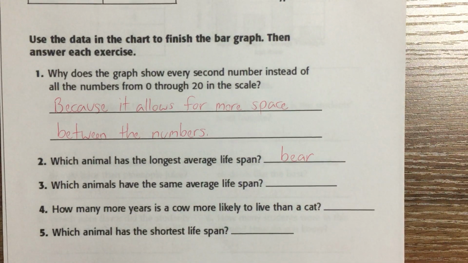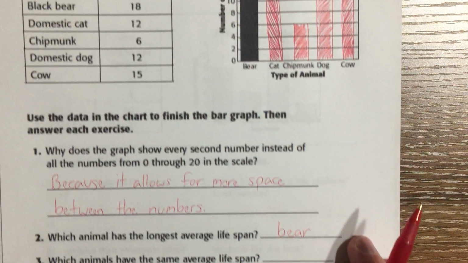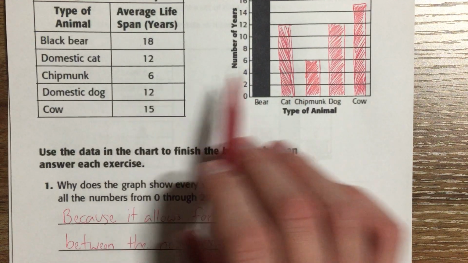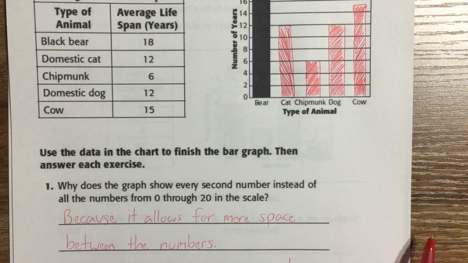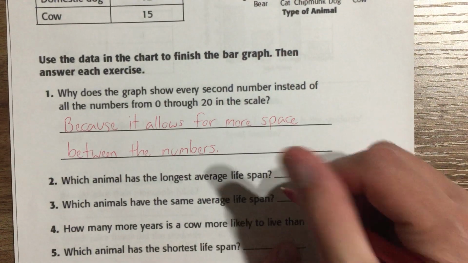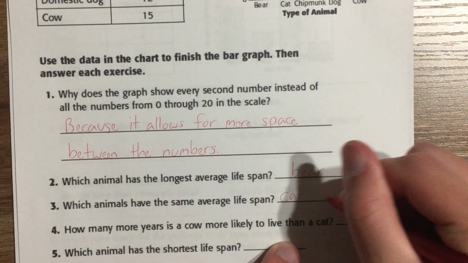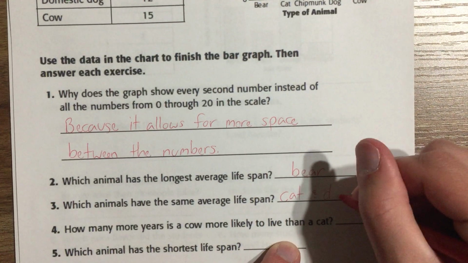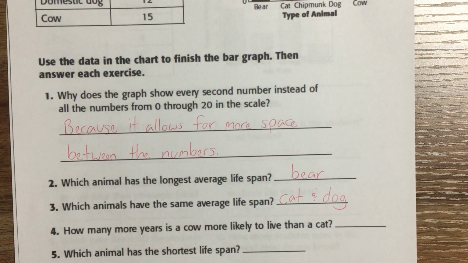Number 3, which animals have the same average lifespan? Well, which 2 animals have the same number in the table or the same height in bars on the graph? The cat and dog. So we put cat and dog.